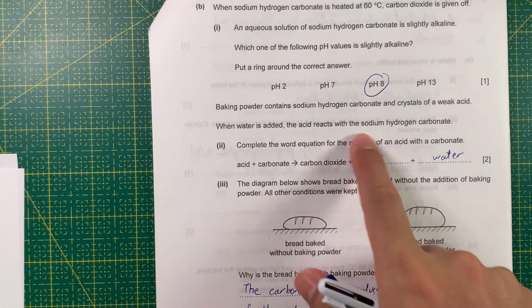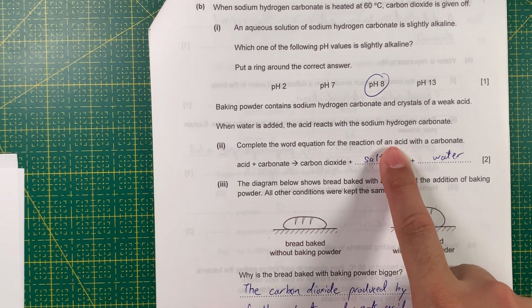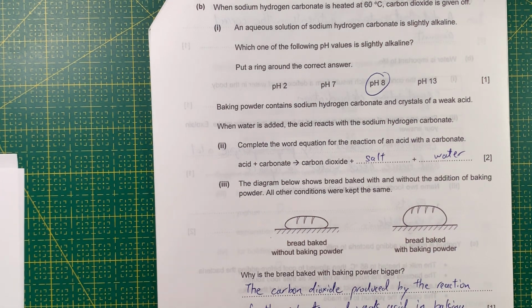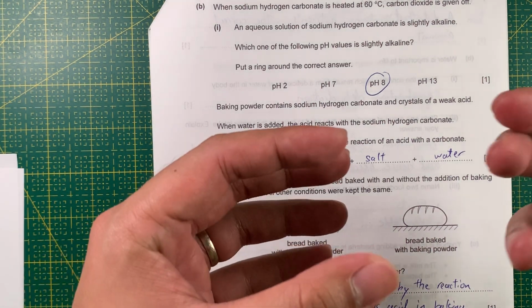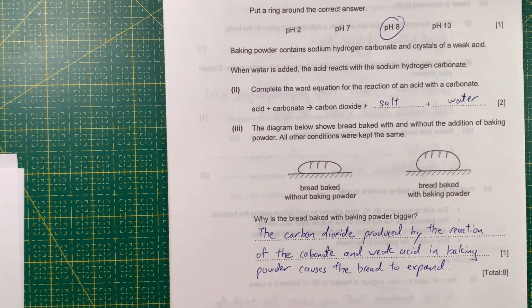So this carbon dioxide that is produced will actually be trapped inside the dough. So when it's trapped inside the dough and more of the carbon dioxide is produced, your dough will actually become bigger and bigger. So this causes the bread to rise and expand. So that's why your bread actually becomes bigger.